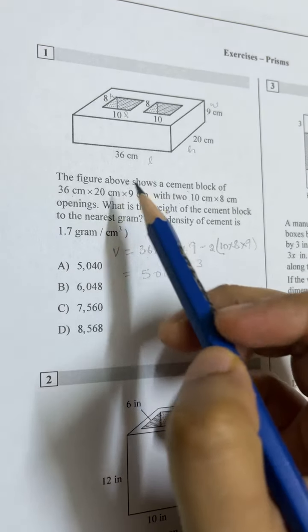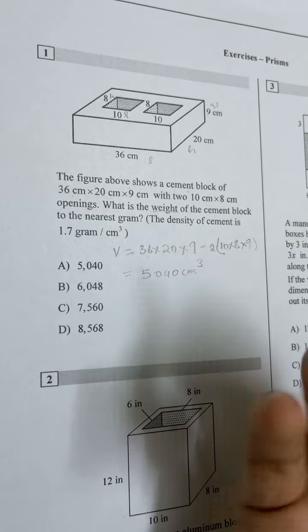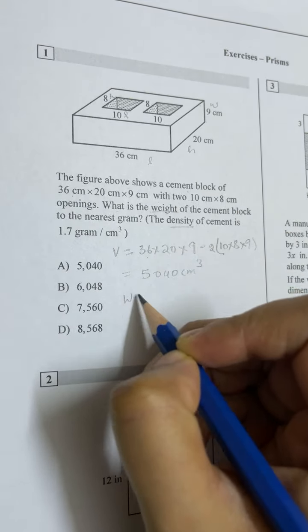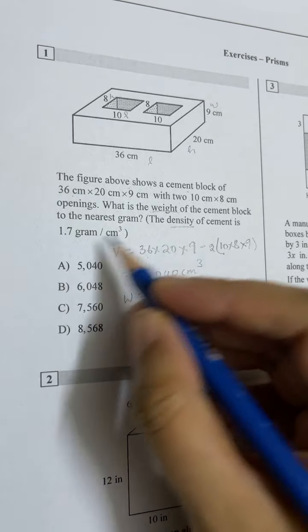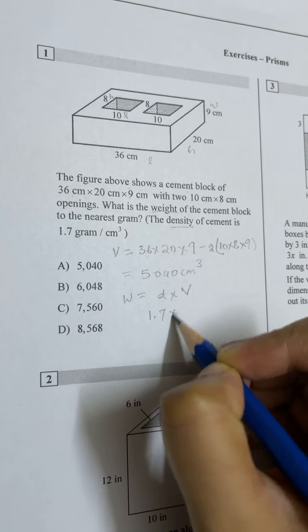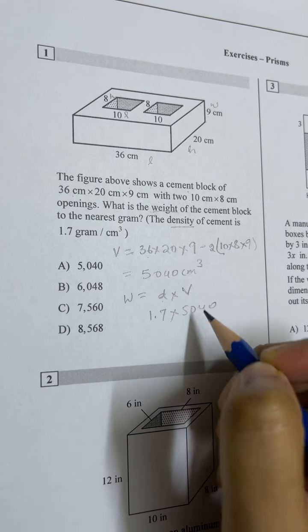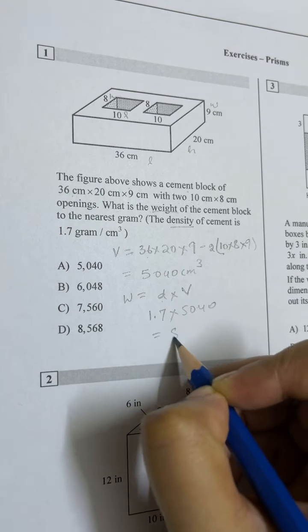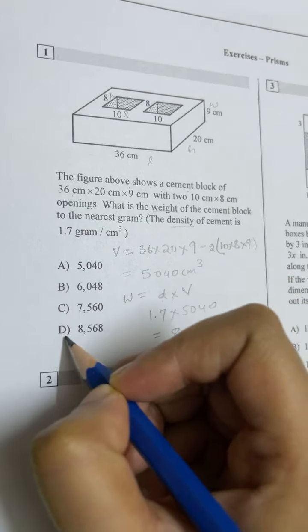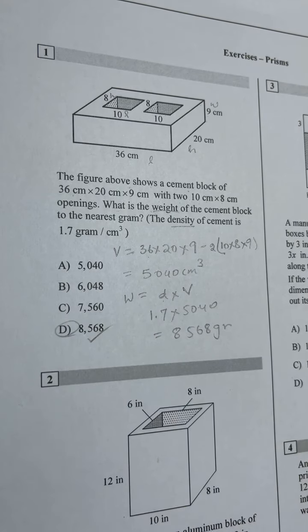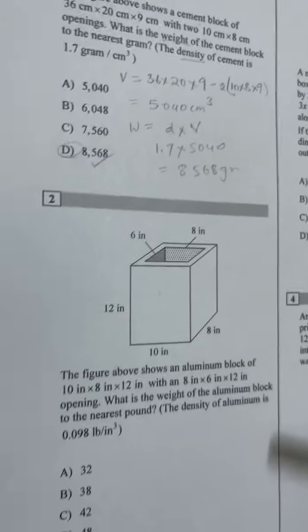Now the weight of the cement block. They're asking you the weight of the cement block, and you have been given density. So weight is nothing but density into volume, nothing else. Density is 1.7 multiplied by volume 5040. That's it, and you'll get your answer. 5040 multiplied by 1.7 is 8568 grams. And your option is D. I hope you all understood this and it was super easy. Let's move on to question number 2.